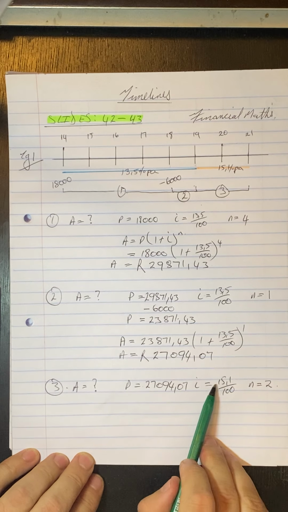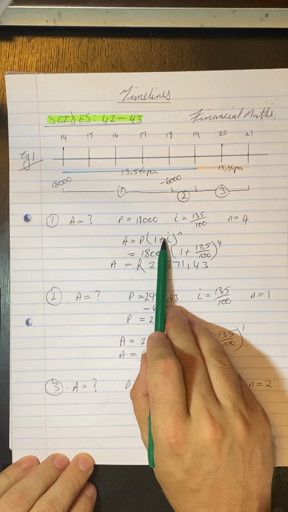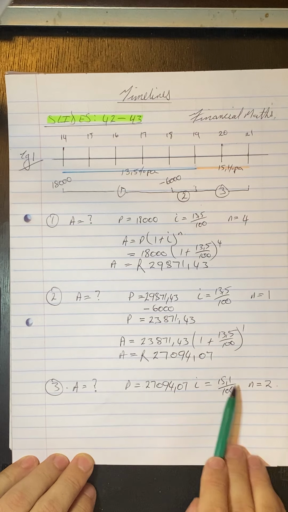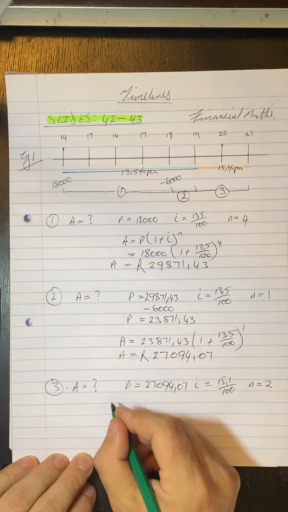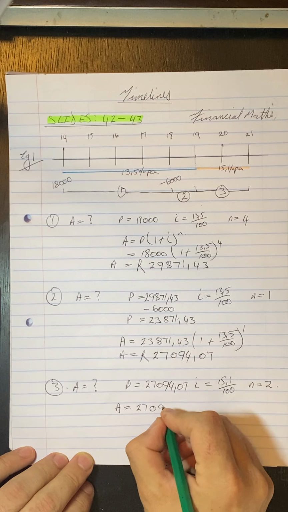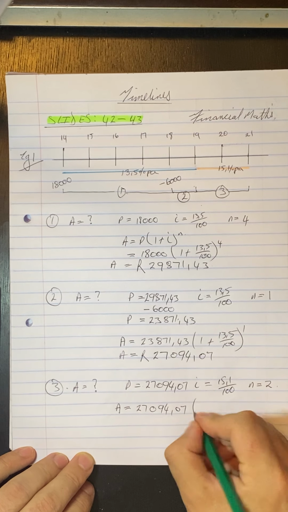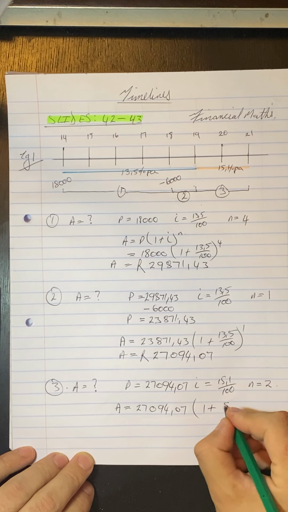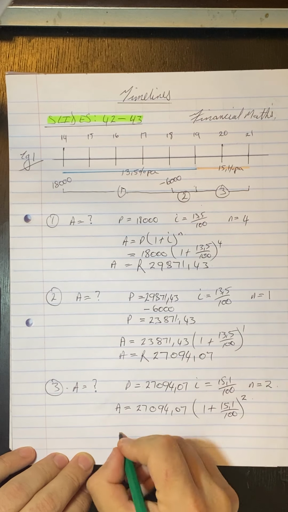Again, grade 10s, I'm using this formula here. So I'm just going to plug all of these into your compound interest formula. So we get A is equal to 27,094 and 7 cents times 1 plus 15.1 over 100 to the power of 2.